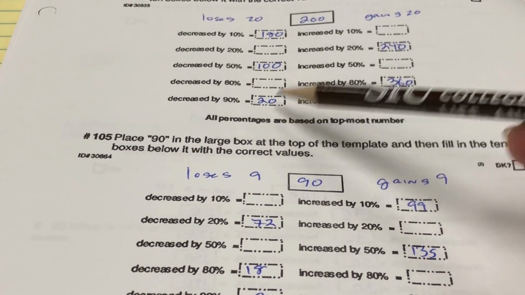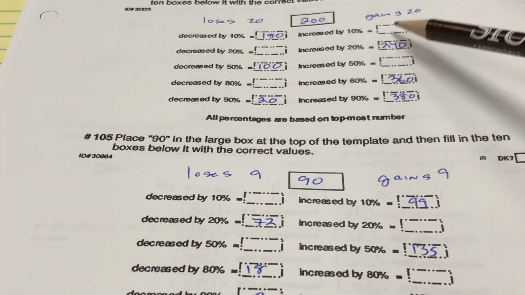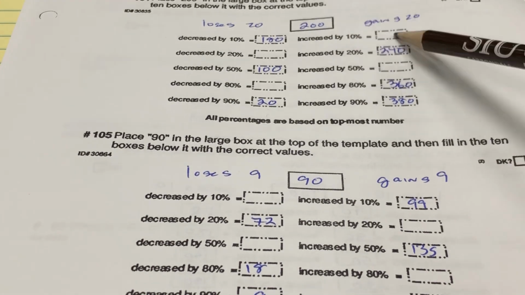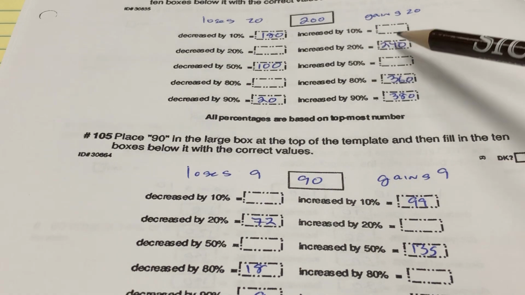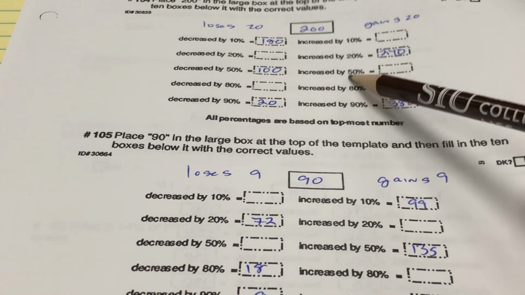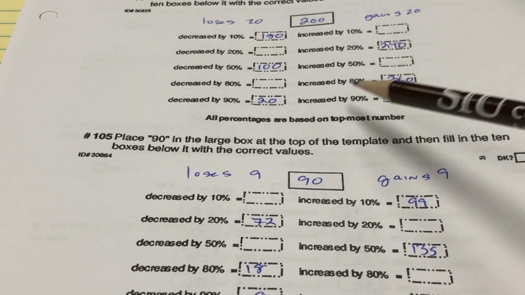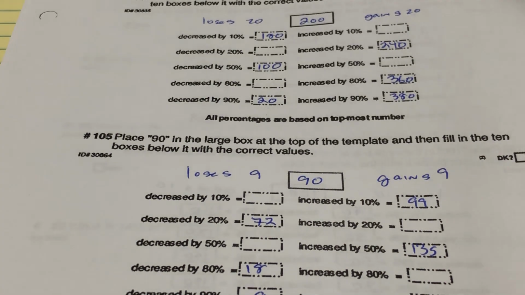Now we're at 20. If we gain one single 20, what are we at? We're gaining 2 20s. That's where we're at. If we gain 5 20s, where are we? If we gain 8 20s, here we are. If we gain 9 20s, here we are.